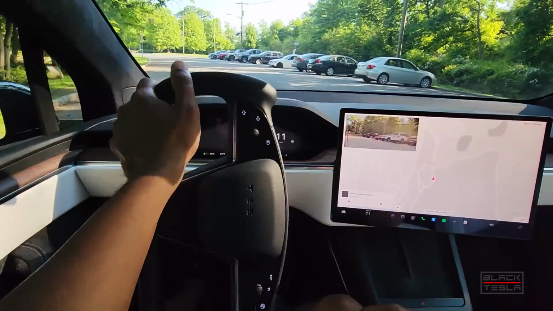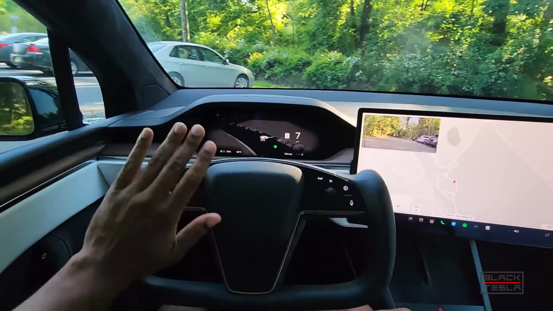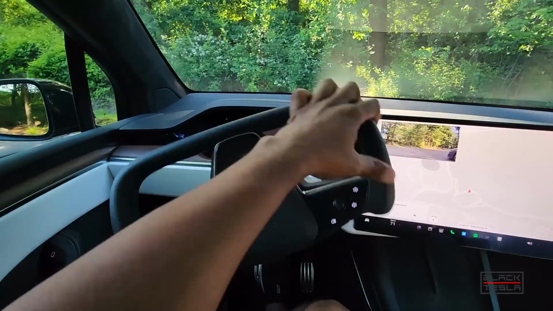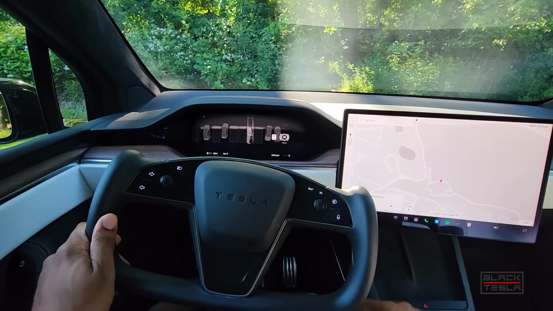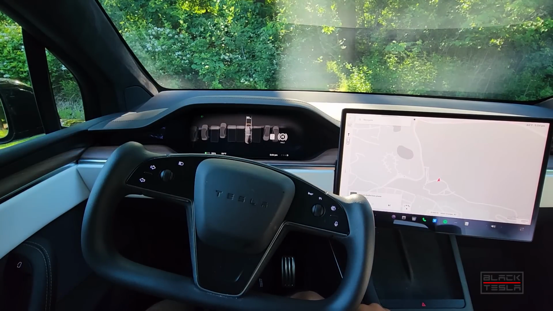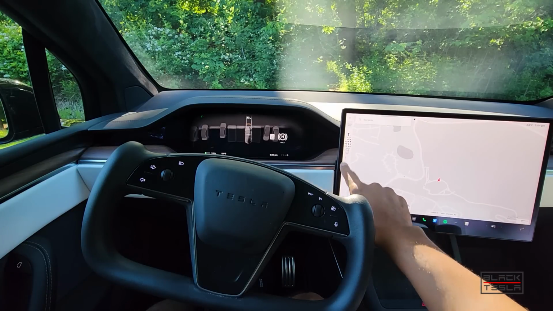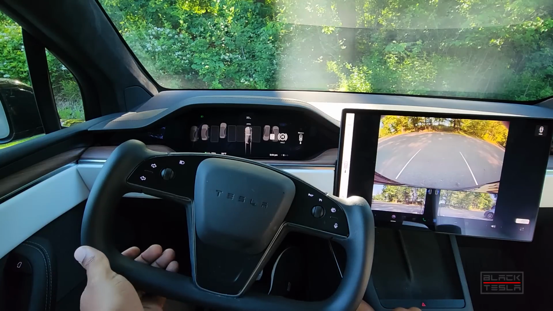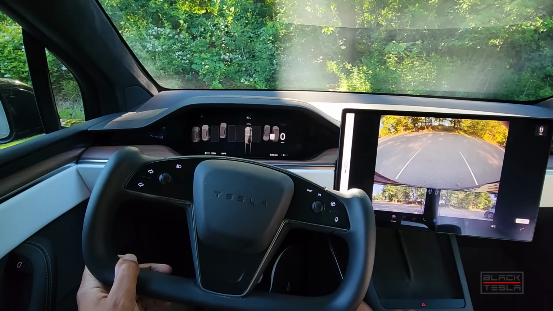So I come here, I'll pull in, stop. Now I'm here, I'm in a parking spot, so it's not gonna do it here. I would actually have to shift into reverse, but I'll shift into reverse to show you how it works while I'm actively driving. So I'll back up here once this car passes, and then I will show you how it works again.